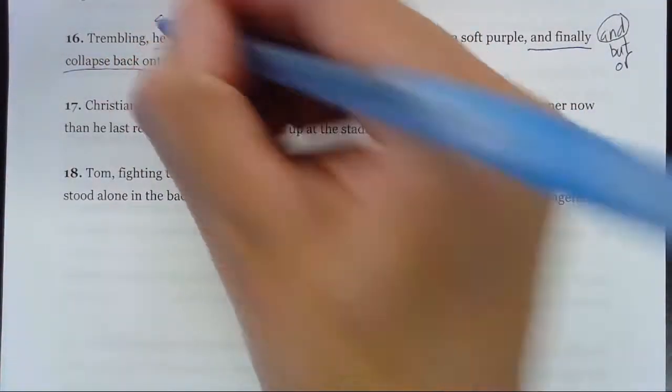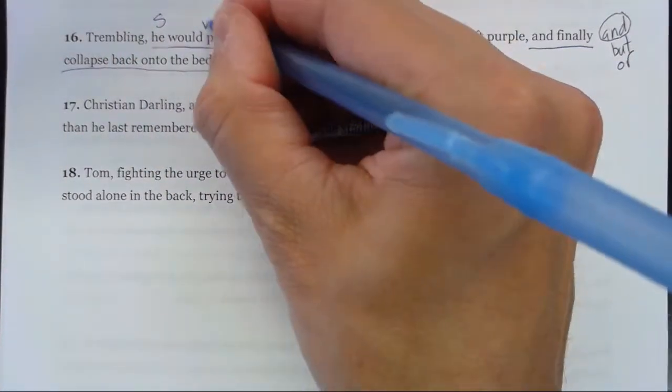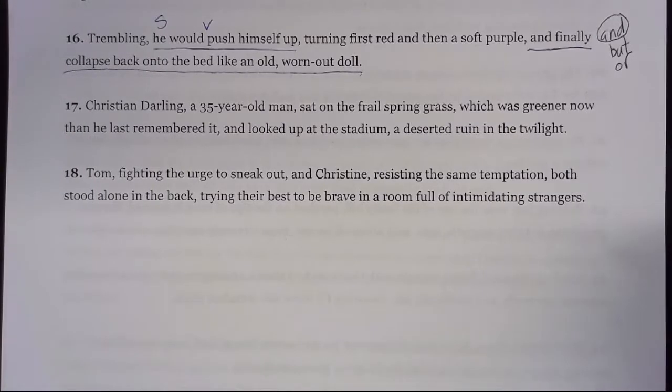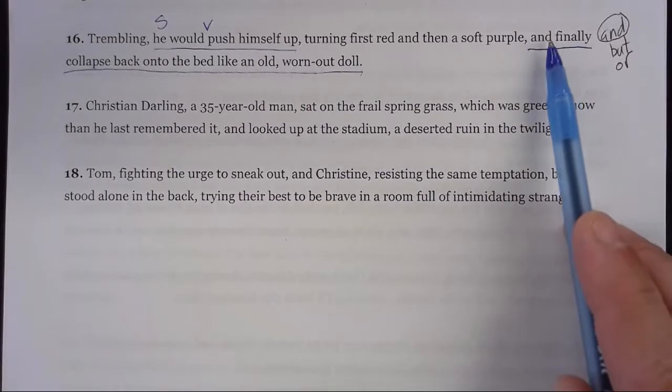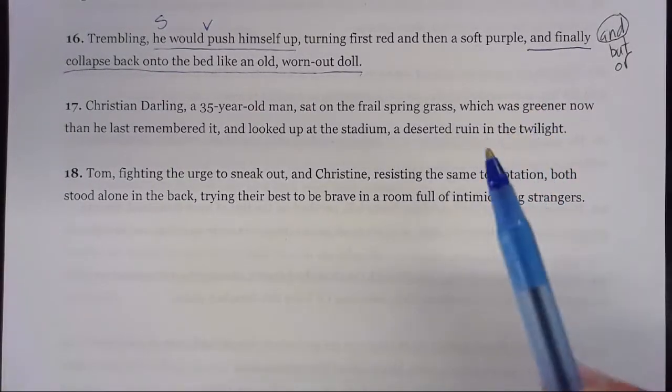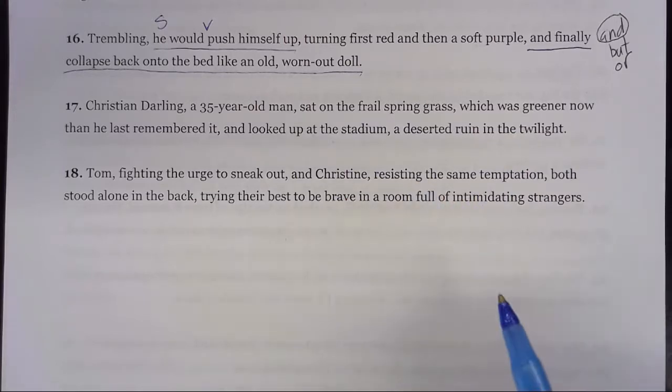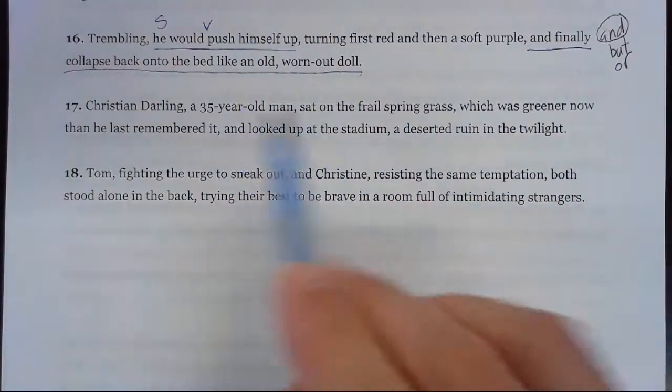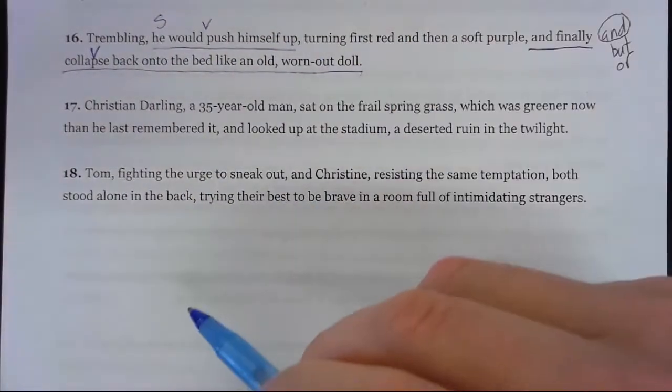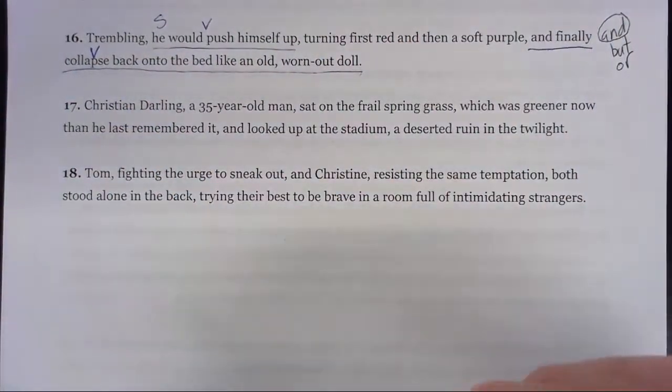It could be true that he would push himself up, and then because of this conjunction "and," it looks like the subject "he" does multiple things, and in this case, collapse. He would push himself up and collapse back onto the bed.